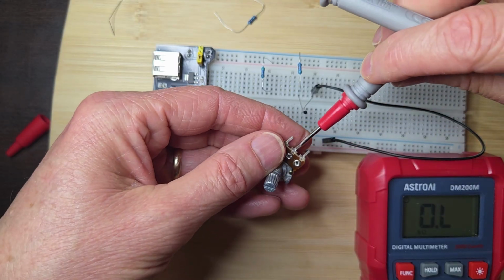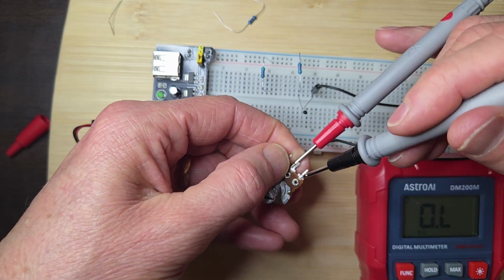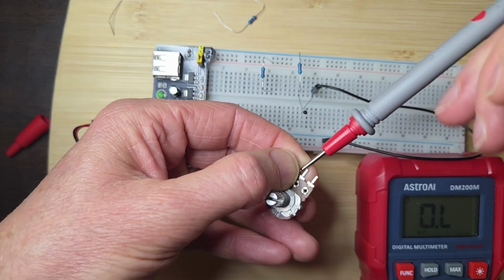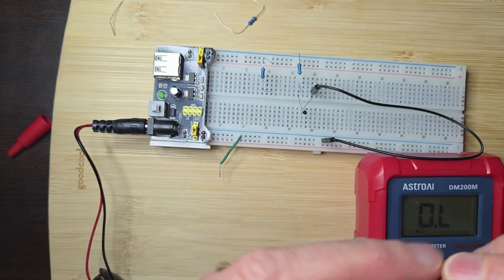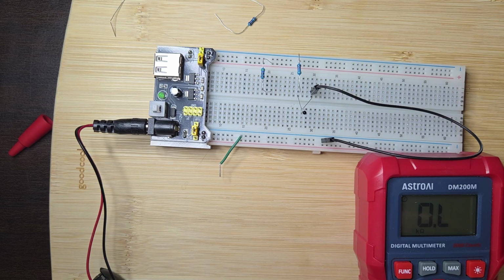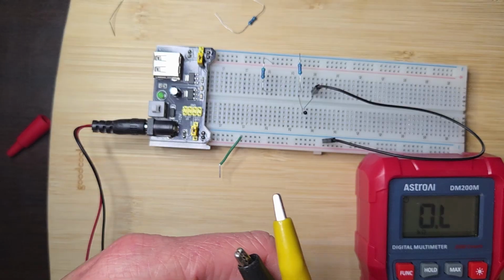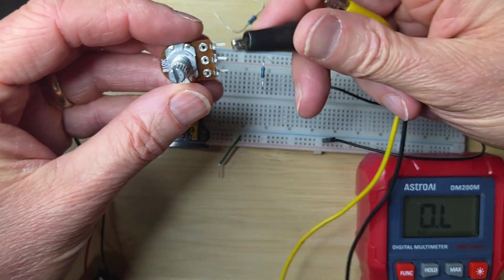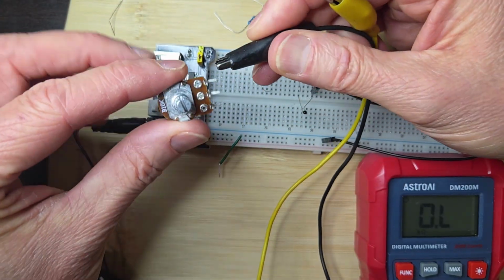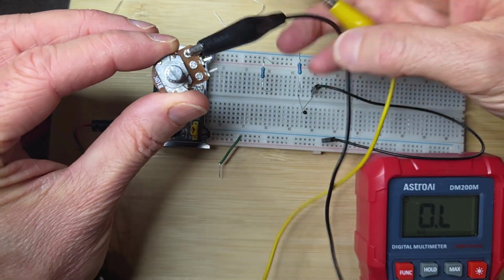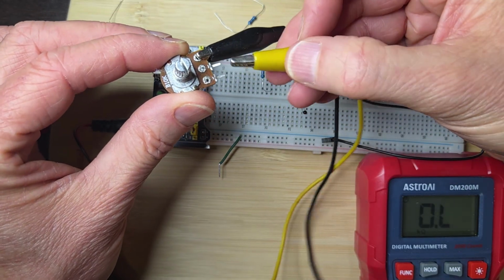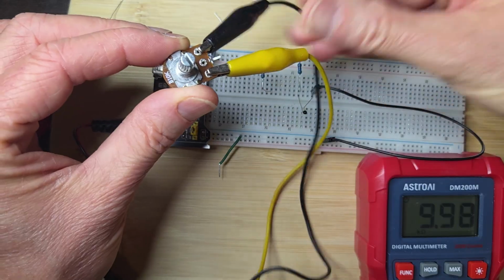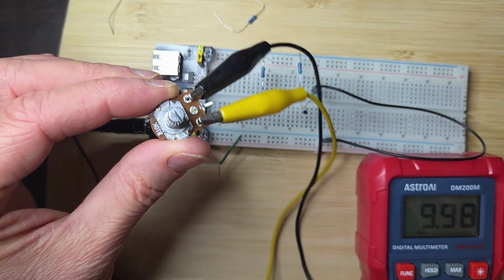Now, if I wanted to make it variable, I could measure here and there, and I can move this knob. Actually, maybe I'll put some clips on here. Okay, so I got some clips. I didn't want to waste your time fiddling around trying to get clips, but the way to do this is if I measure here and here, these are the ends of it. It's just like a big resistor at this point. And you can see I'm measuring 10K ohms.